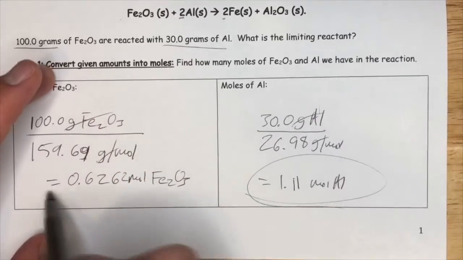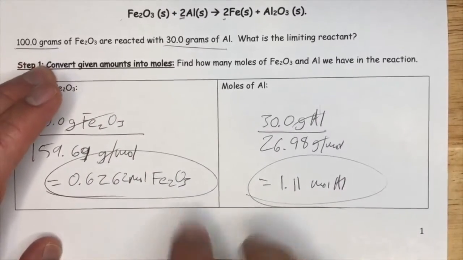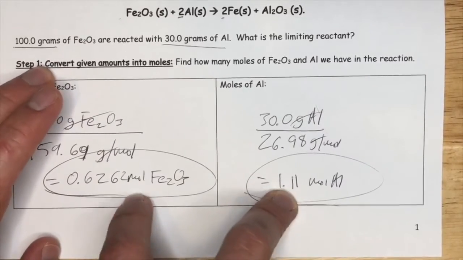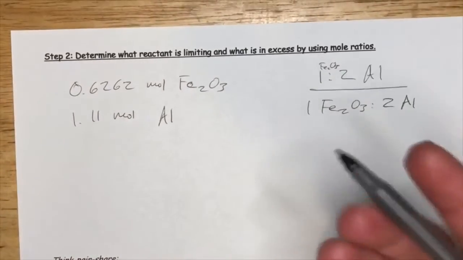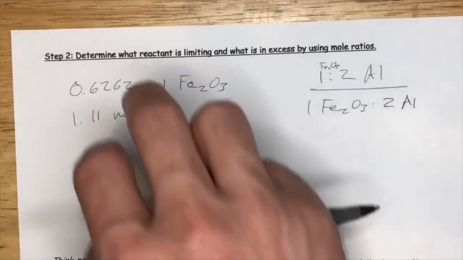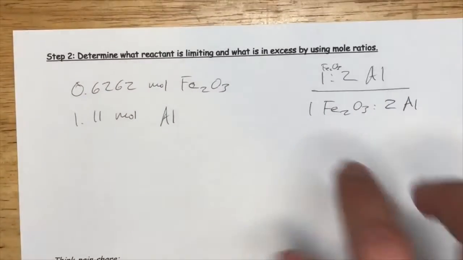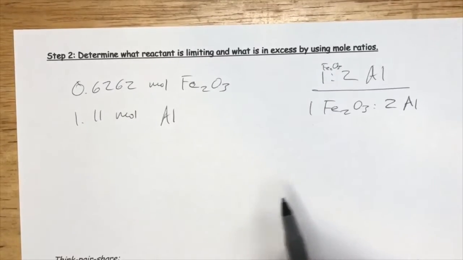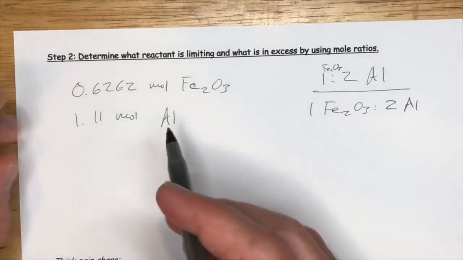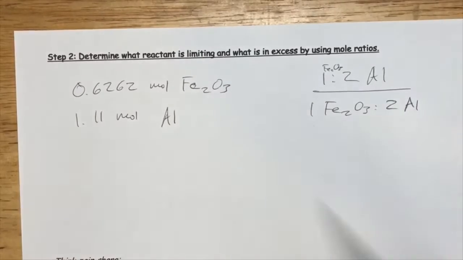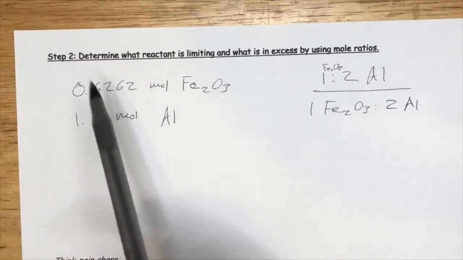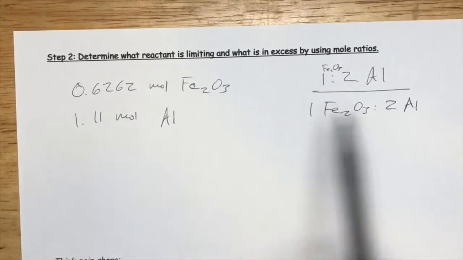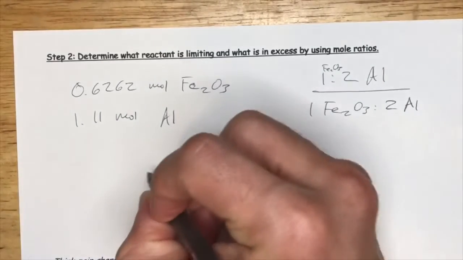We have these amounts of moles that we are working with. Okay? So we should be able to compare what we have to what the recipe or the perfect amount is, which is right here. And if we have a perfect efficient reaction, then these amounts should be equal to these amounts in a proportion.